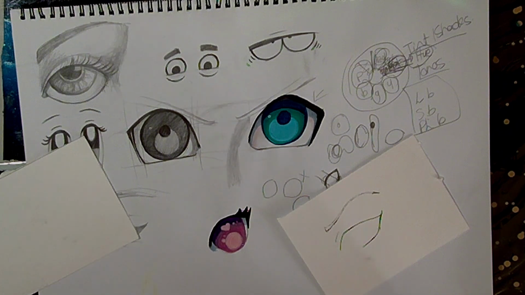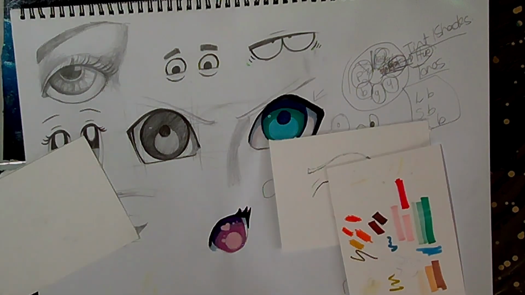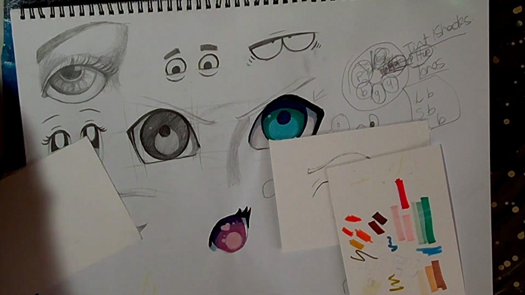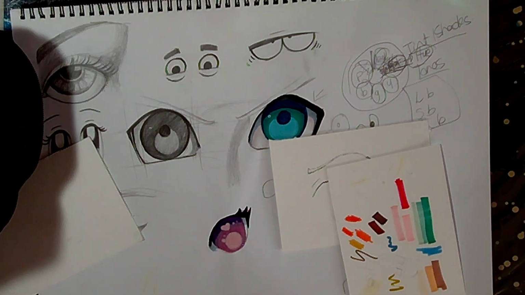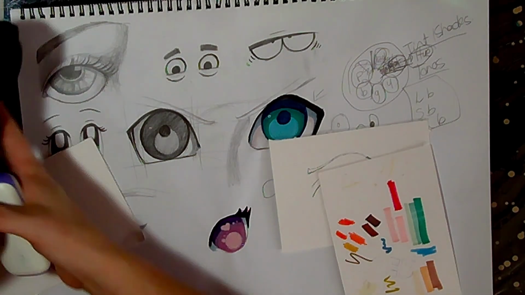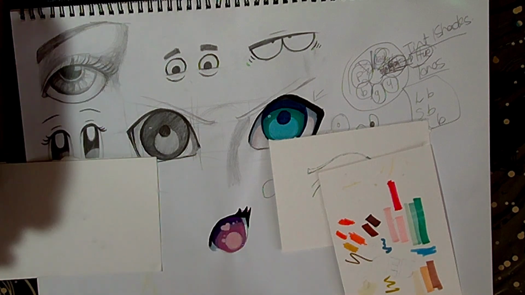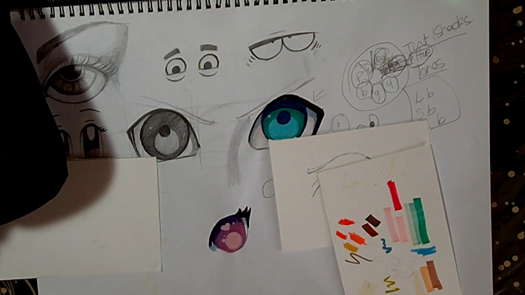Think about that one. Now I have a card here that I usually test my shades, my markers, on. I have many of them, but I usually test them out here to make sure that I'm picking the colors that I do want to use. Green or blue, let's flip a coin.